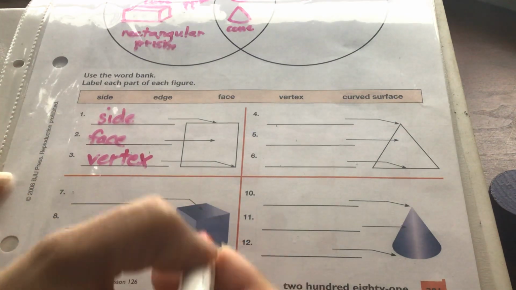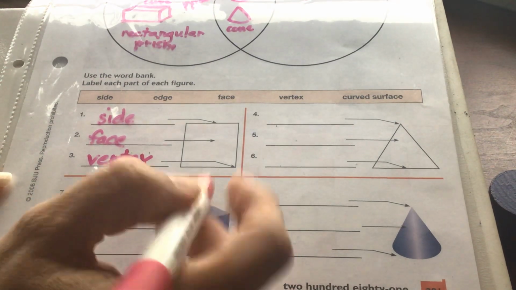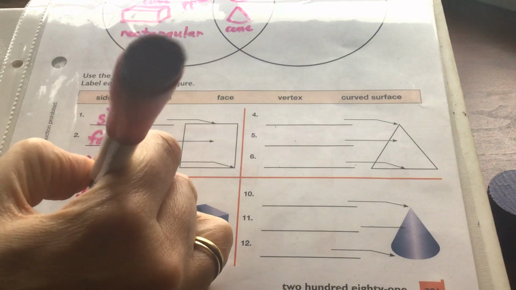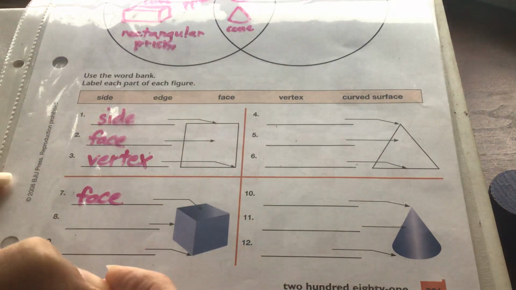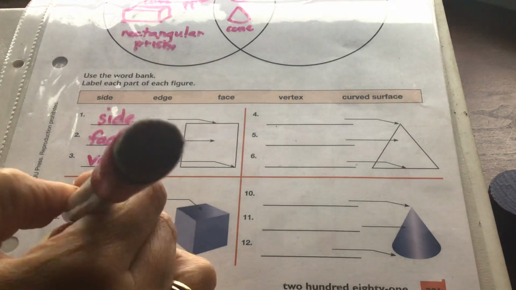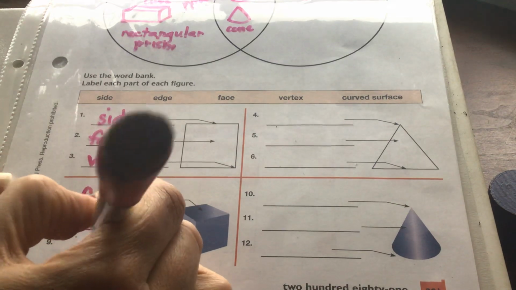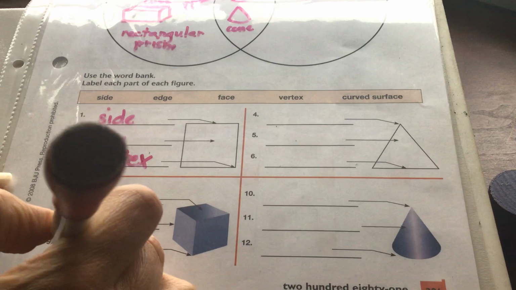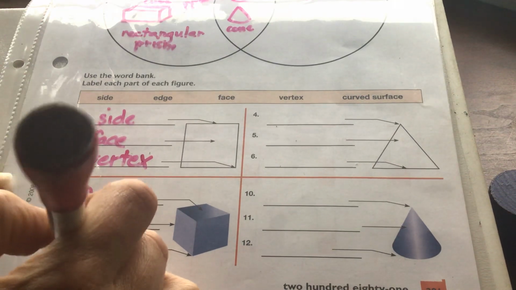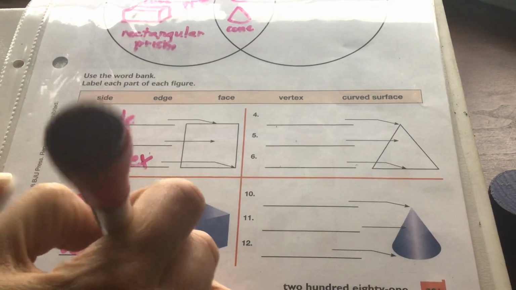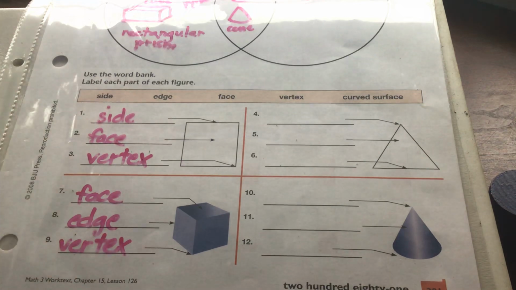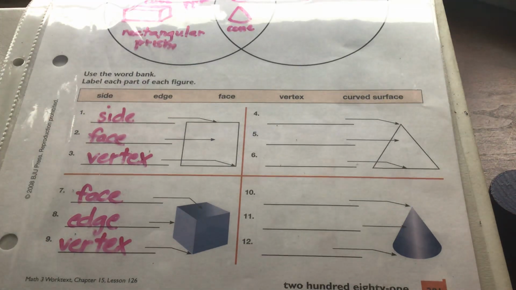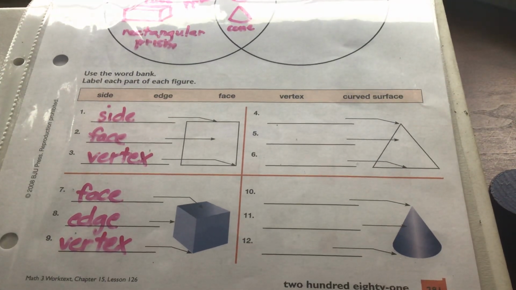Whereas when we come down to the cube, what does that look like? We have a face. Here is an edge. We don't call that a side anymore. We call it an edge. And the corners are still called a vertex, or vertices for plural. We'll go ahead and do the same over here.